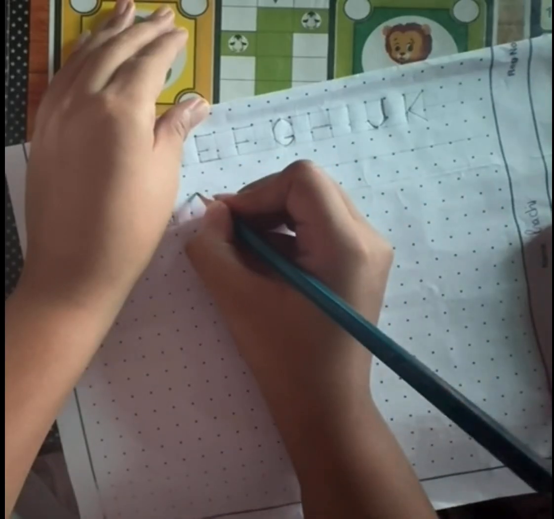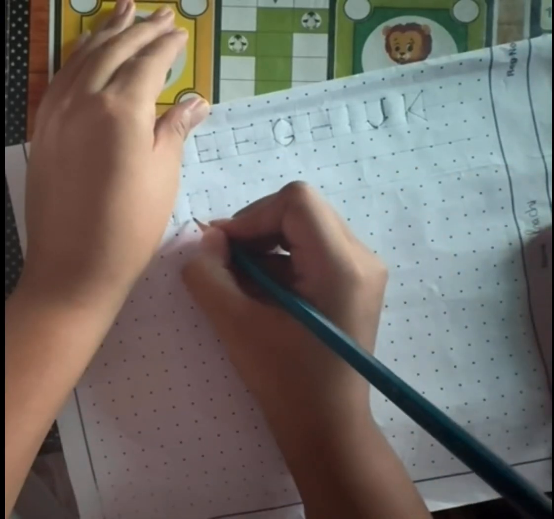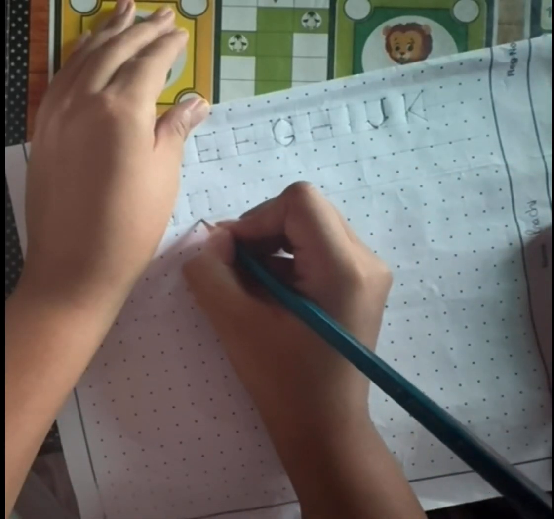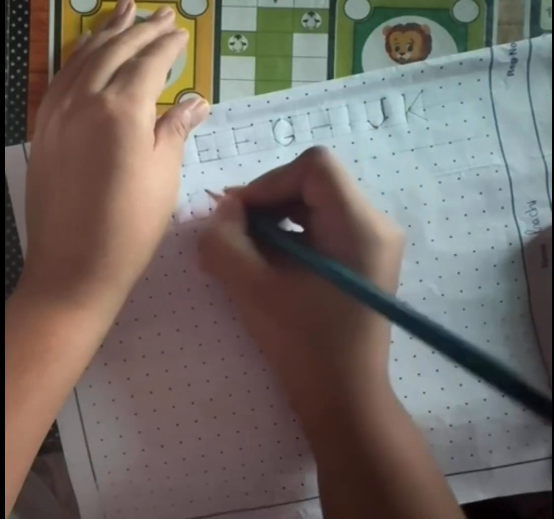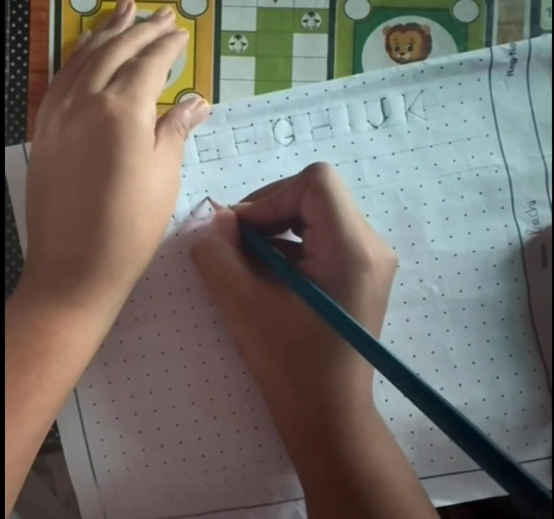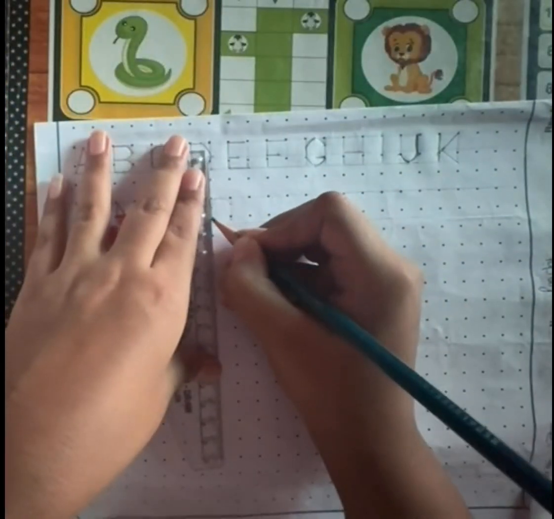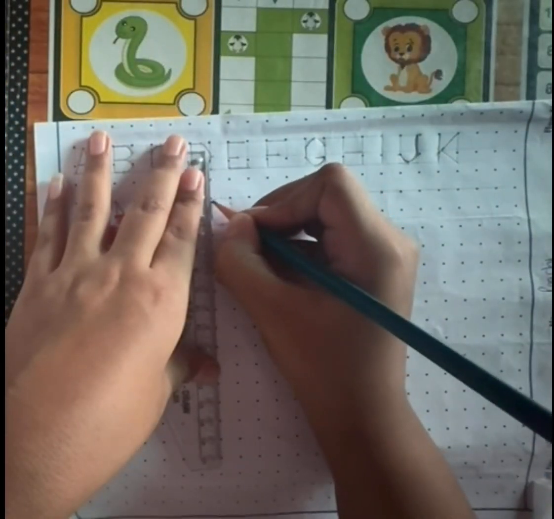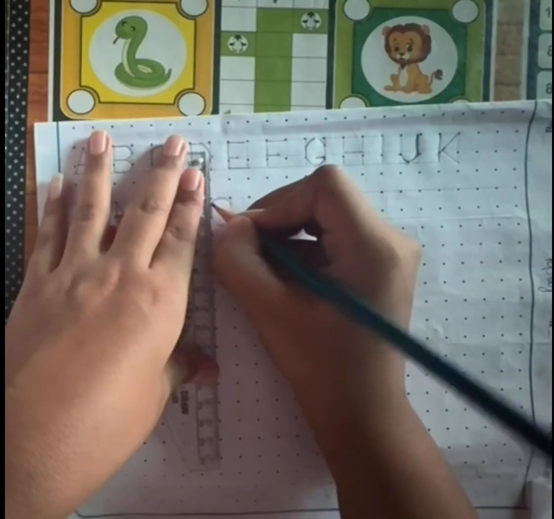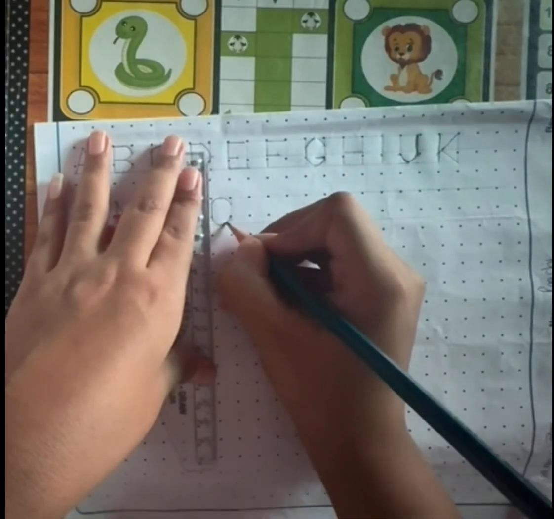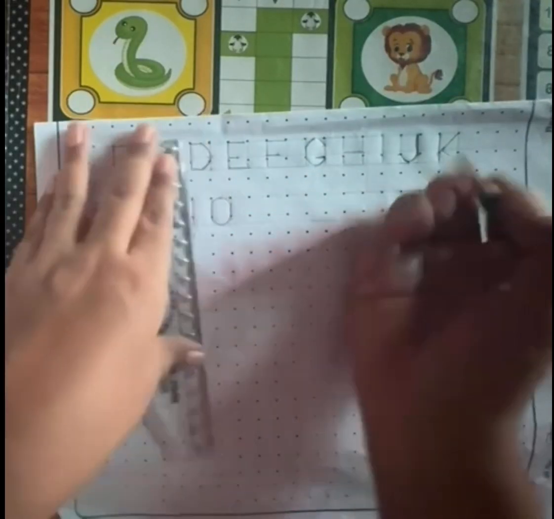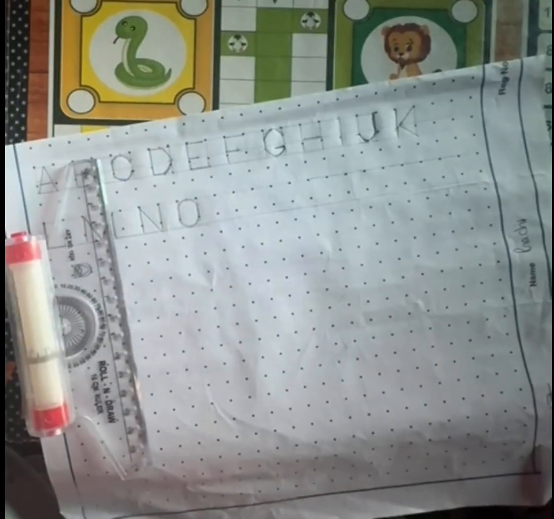So we will join all the points using a curve. So now we will just join it in a darker shade so that you all can see how we drew it. Yes, so this is our O.